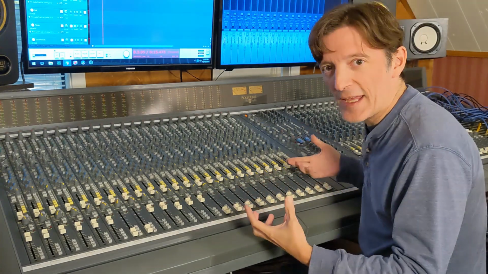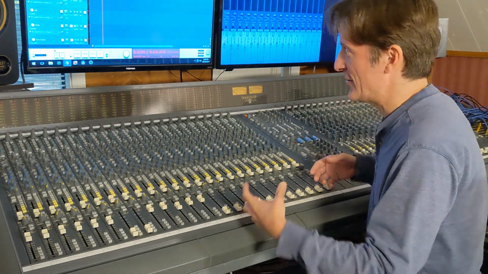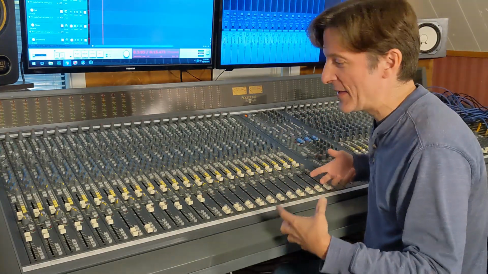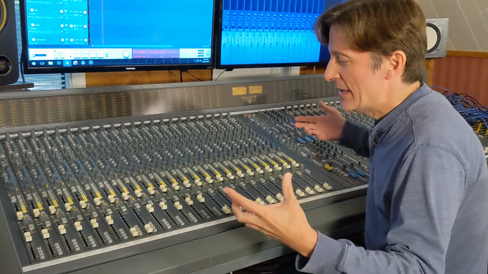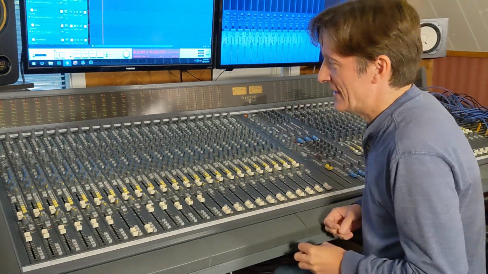But of course, this kind of a track, we want this to sound spacey. We want those delays. We want that reverb and that ambience. We want the width and the depth. So just got to be careful about balancing that.